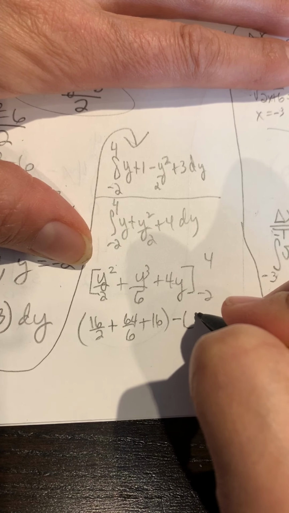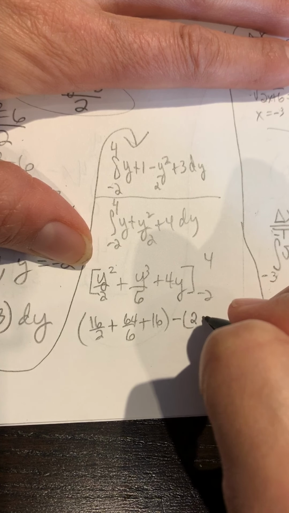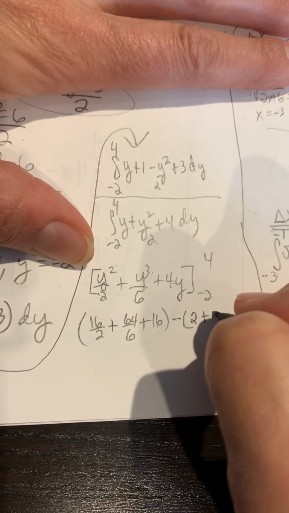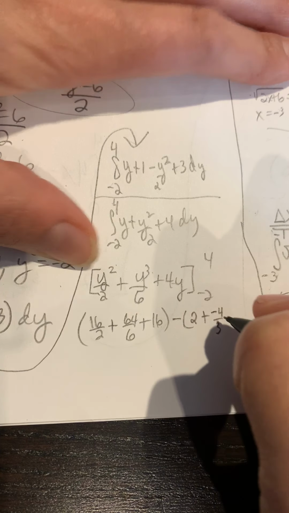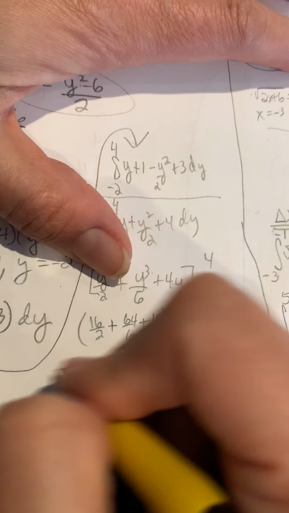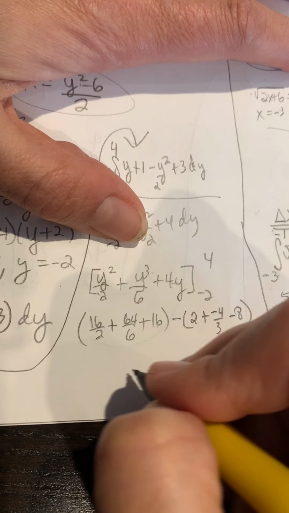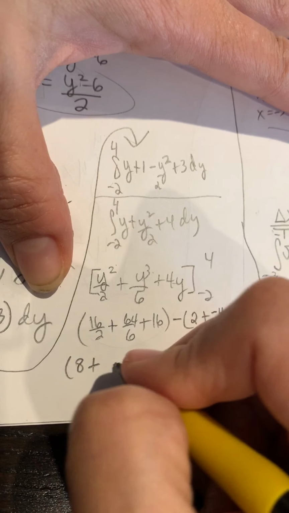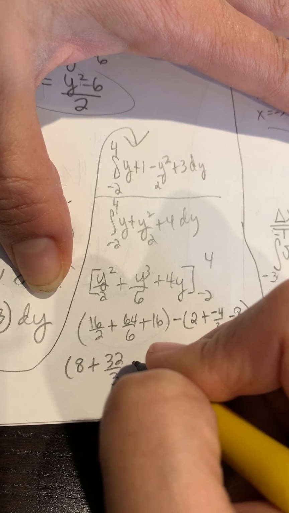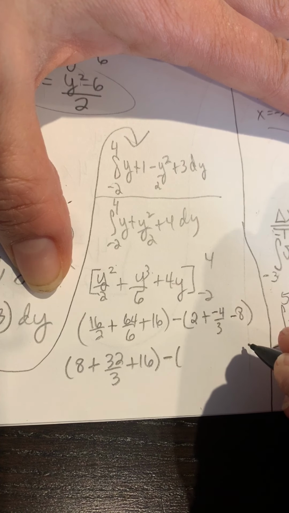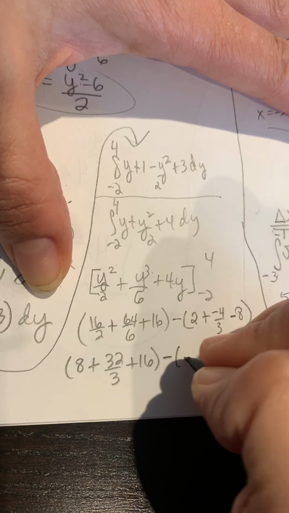So that's 4 over 2, which is 2, plus, that would be -8 over 6, so that's -4 over 3, and then 4 times -2 is -8. Can I simplify? Well, this is just 8 plus 32 over 3 plus 16, minus, this is -6 minus 4 over 3.